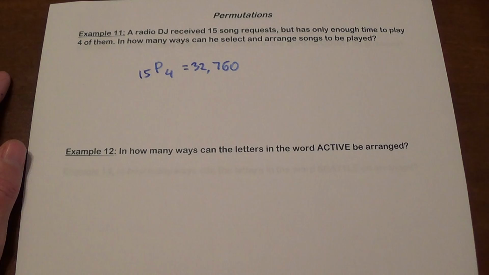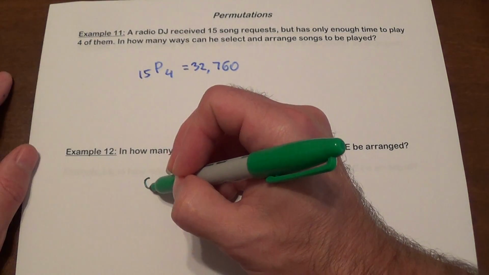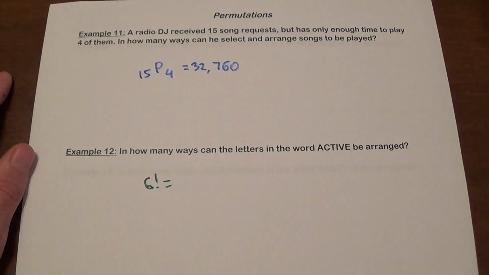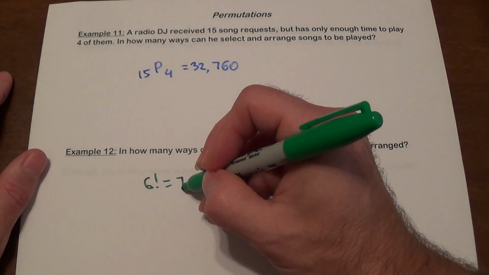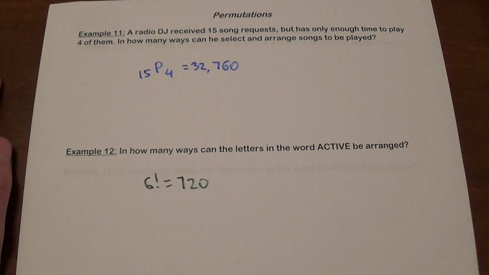So, since all the letters are unique here, this is simply going to be 6 factorial, which is 6 times 5 times 4 times 3 times 2 times 1, right? And that is going to be 720. So it's very easy when the letters are unique. You're just talking about arranging those items that are given to you, and that's it.